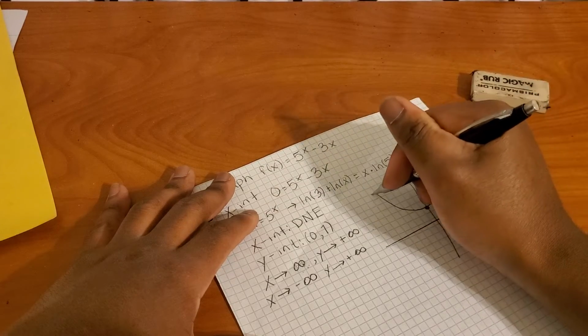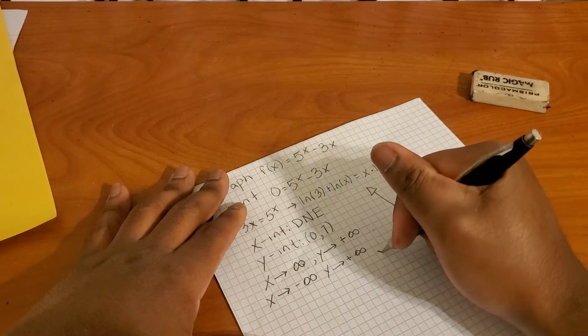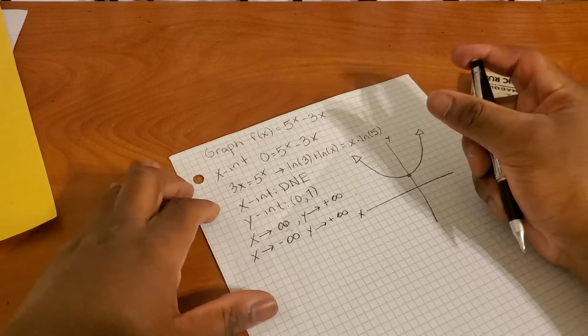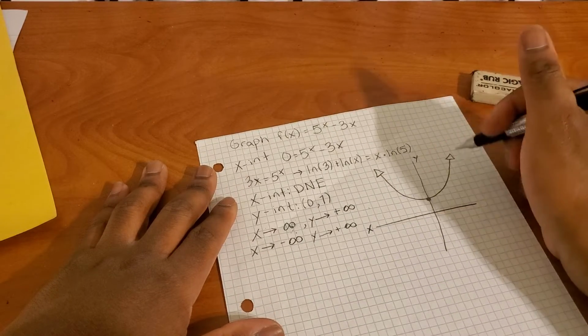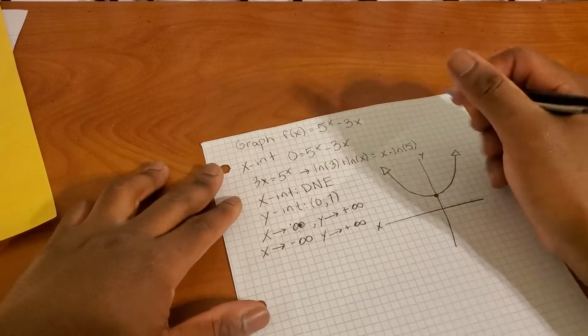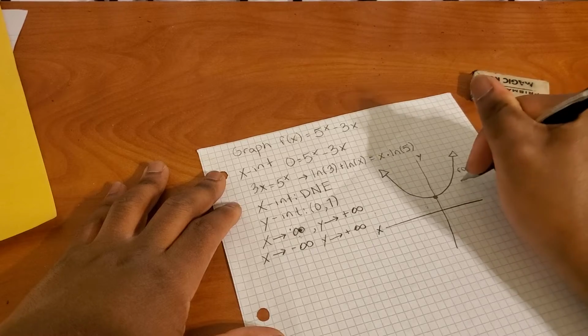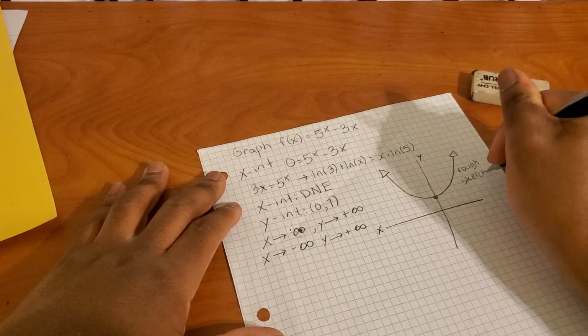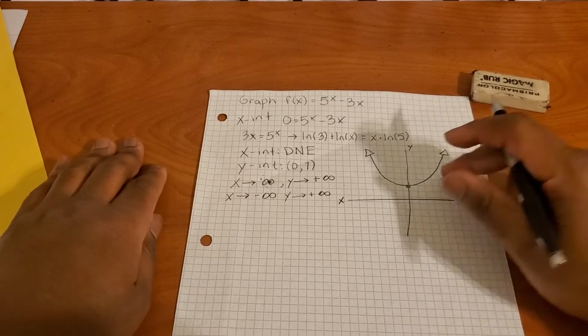Now, this looks like a parabola. It's not a parabola. It looks a lot like a parabola, but you have to remember this is also a rough sketch. Technically, this side grows to infinity faster than this side does, but for a first rough sketch, this is all you need. So that's the graph of the first function.